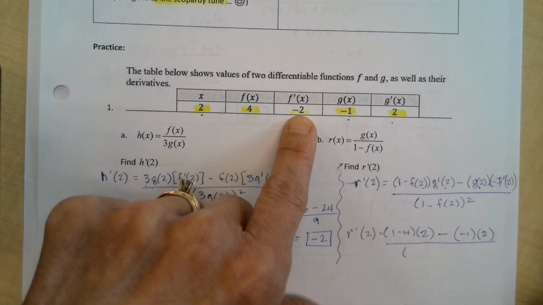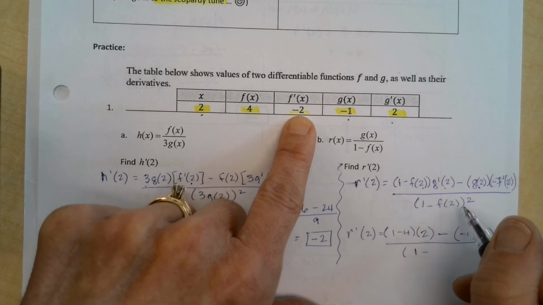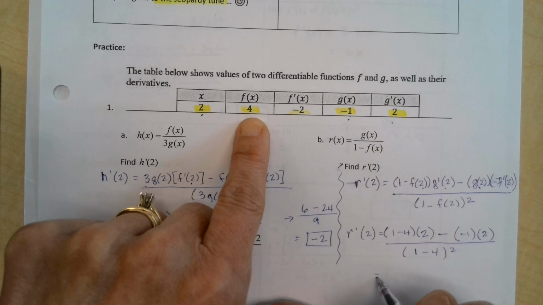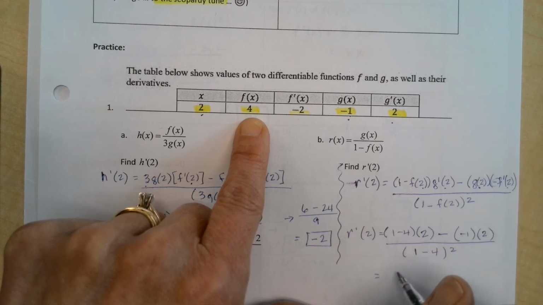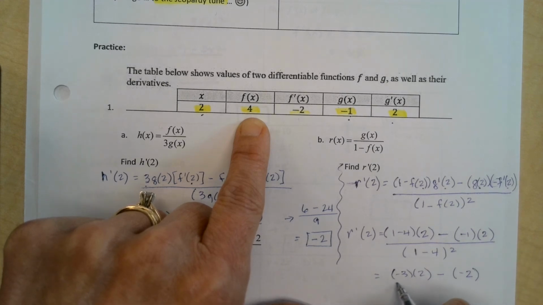And then down at the bottom, we have 1 minus f of 2, which is 4, squared. So that is equal to, let's see, negative 3 times 2 minus negative 2, all over 1 minus 4 is negative 3.